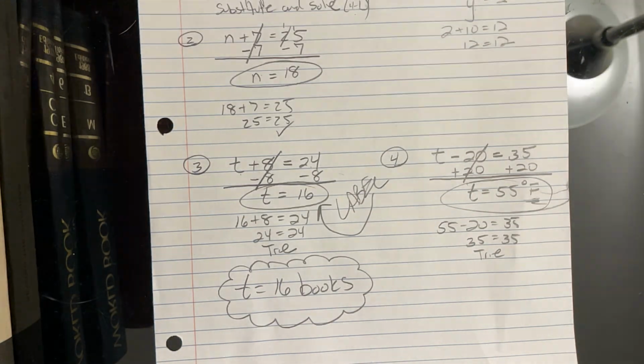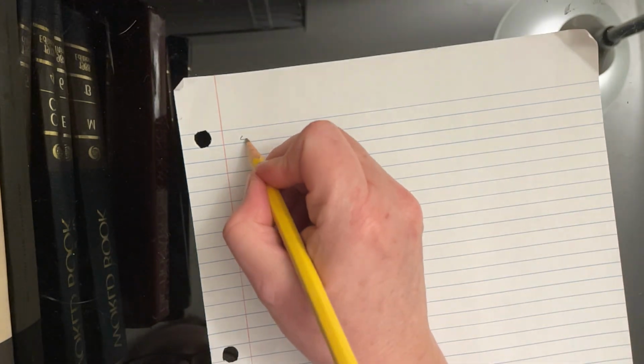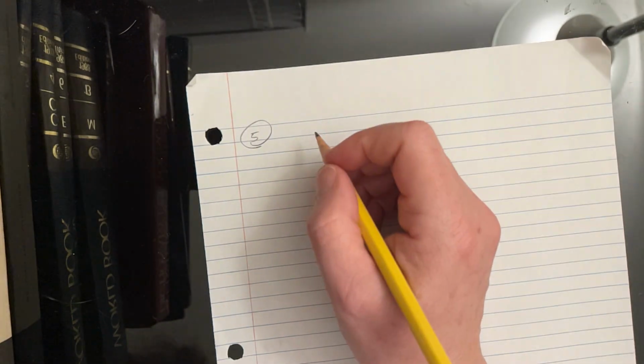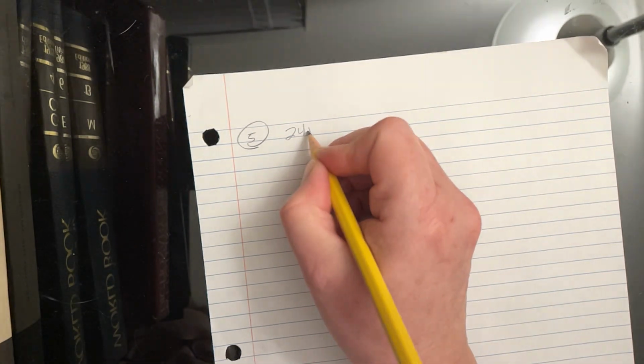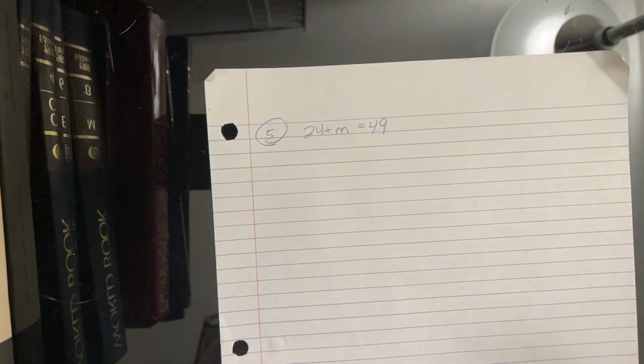All right, let's go on to number 5. I actually think we did number 5 in class, but I'm going to do it again just so we see the format. In the textbook, it says to solve each equation. It is important to understand that when we are solving equations, our goal is always to isolate the variable.